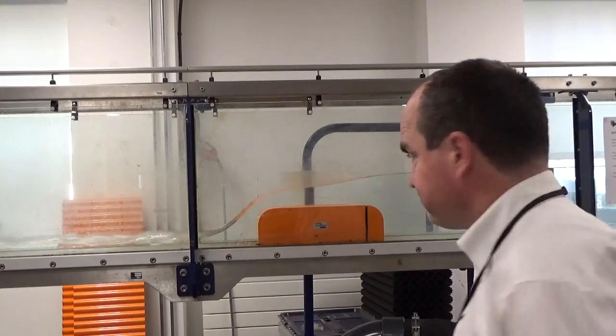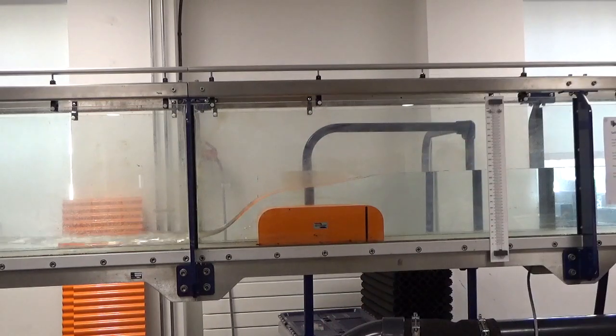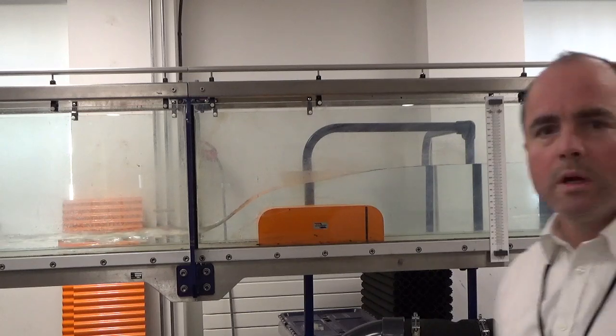So what I'm going to do now is increase the flow. That's about 25 litres per second.